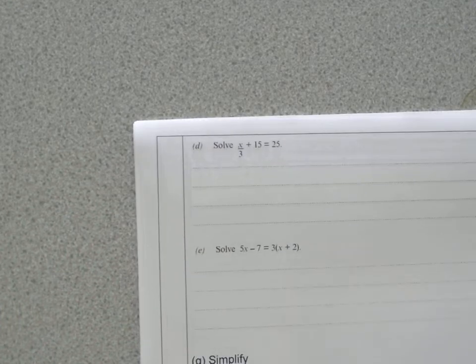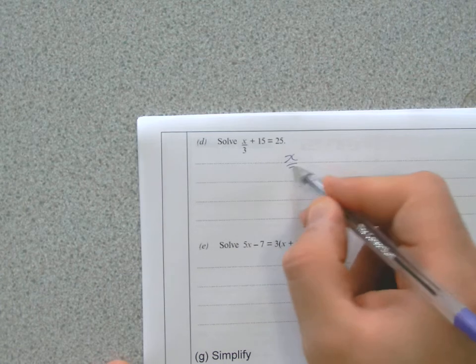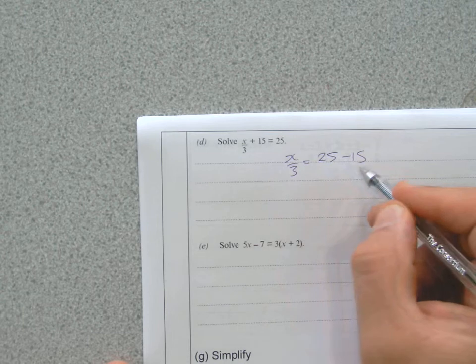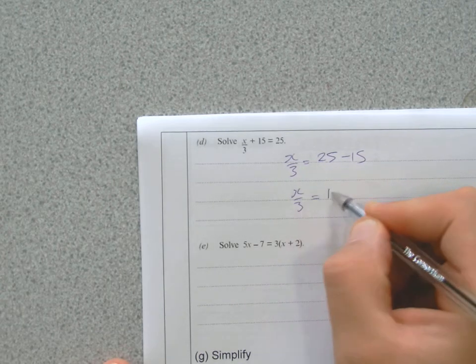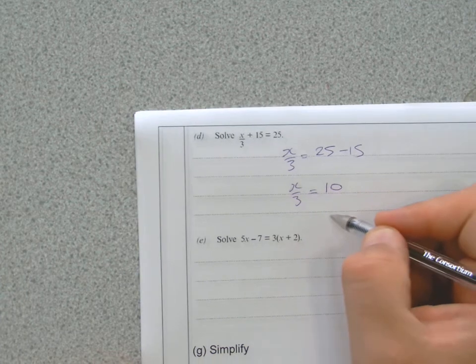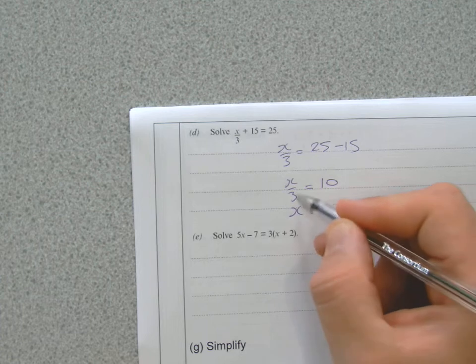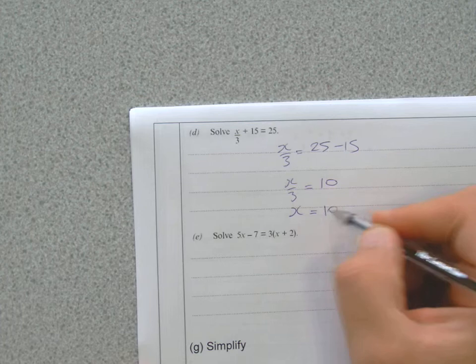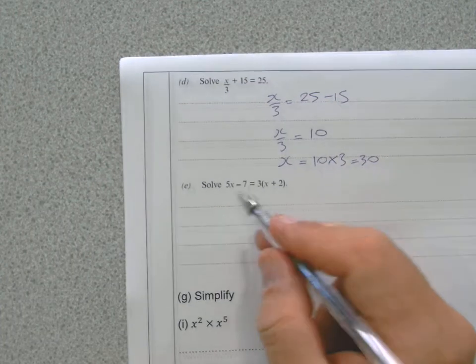Okay, on to part D, solving. When it comes to solving, you know we take over the other side and do the opposite. So x over 3 equals 25 take away 15. So you take the 15 over and you subtract. You do the opposite. So x over 3 will equal 10, right? 25 take away 15 is 10. And then to get x, you've got x over 3 equals 10. You take the 3 over and times. So you get 30.